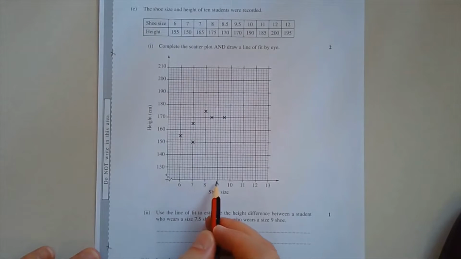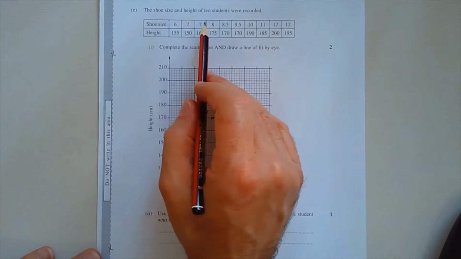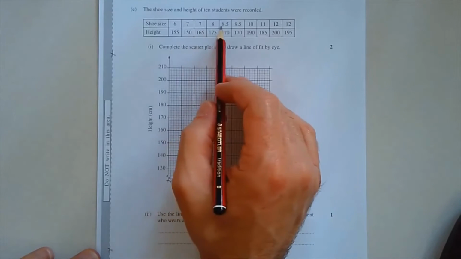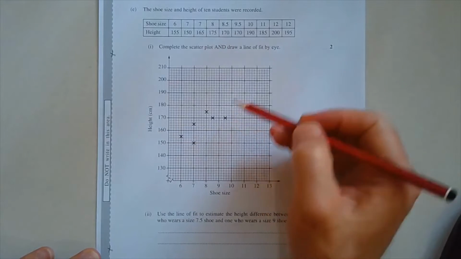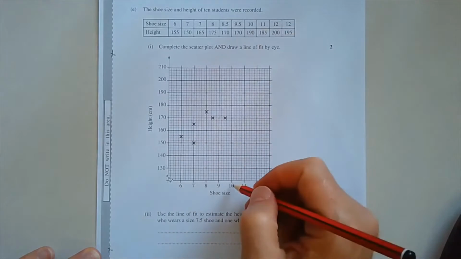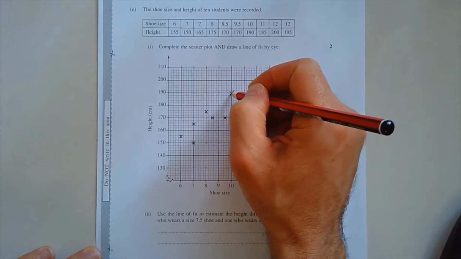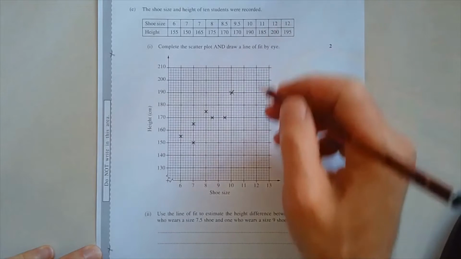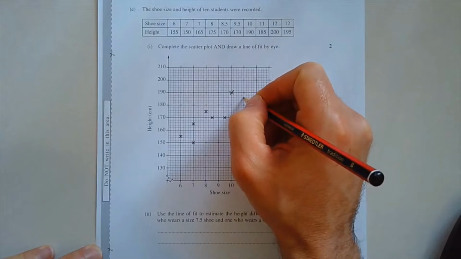All right. 6, 7, 8, 9, we got 9.5. Thankfully, the table is in ascending order, so the shoe size 6, 7, 8, 9, sorry, 9.5 is there. We've got 10, 190, so that's another point. There's one there. We got 11 and 185, so that's about there.